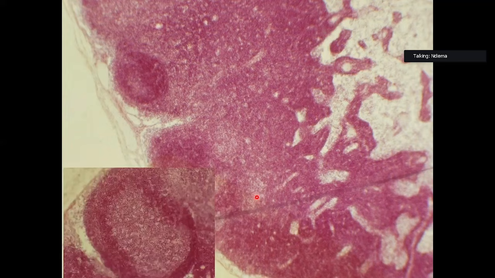This is a nodule at the outer part, and the nodule, remember, once exposed to the antigen, has the germinal center and then the mantle zone or the cap. And the mantle zone is thick, close to the trabecular sinus.